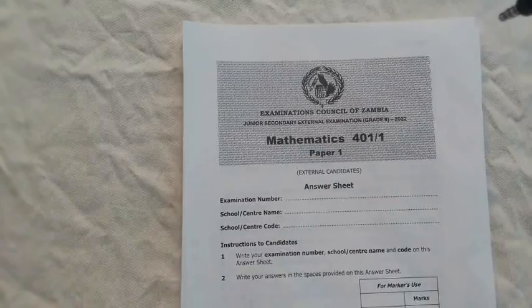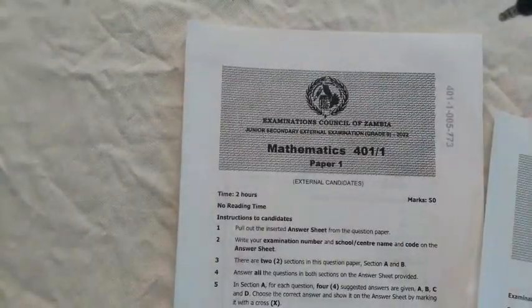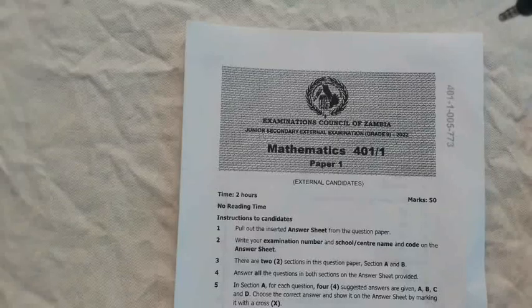As you can see, there is no provision where they're asking you to write your name. So it's examination number, center name, and the school or center code. That's what you need to write here. After you have done that, we go further. Instruction number 2 is write your examination number and school center name and code on the answer sheet. This is what I was explaining.